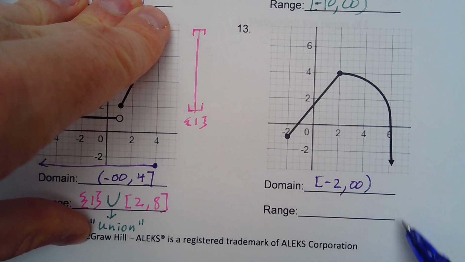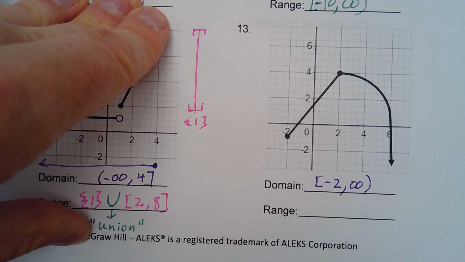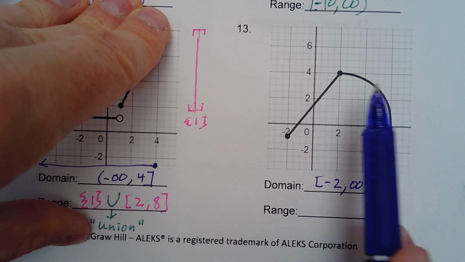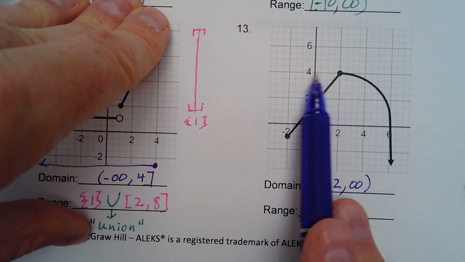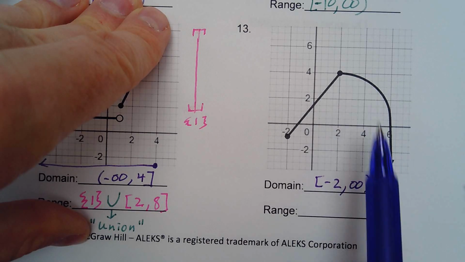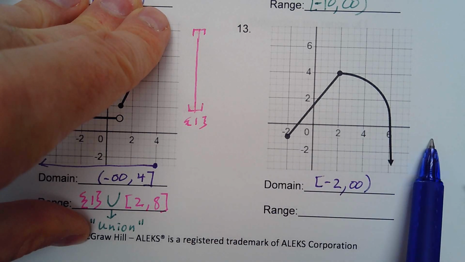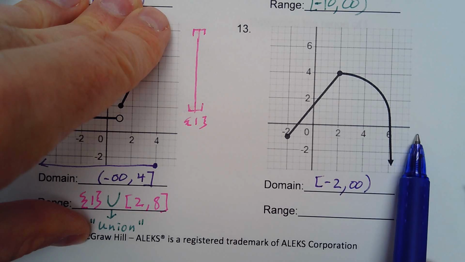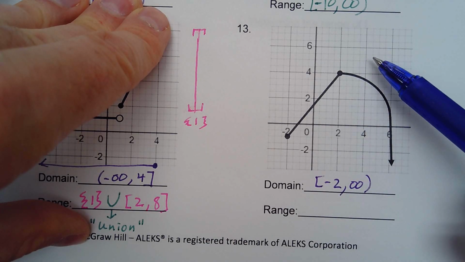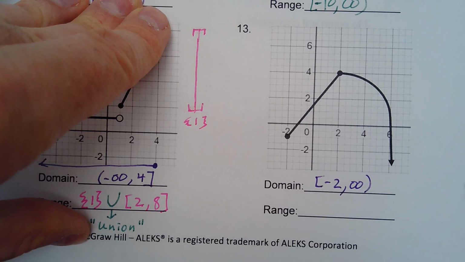Now, since this arrow goes down on forever, for my range, I've got -infinity all the way down here, and then it's going to top out here at 4. So remember, domain is left to right, range is bottom to top. Range is bottom to top.